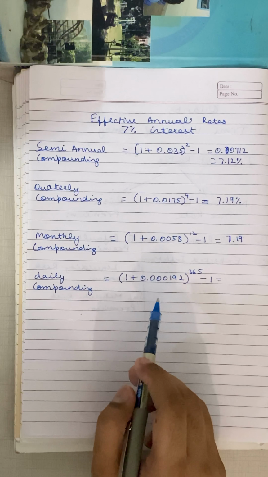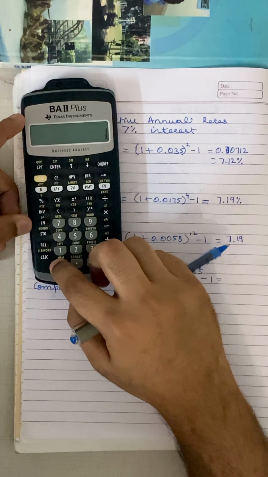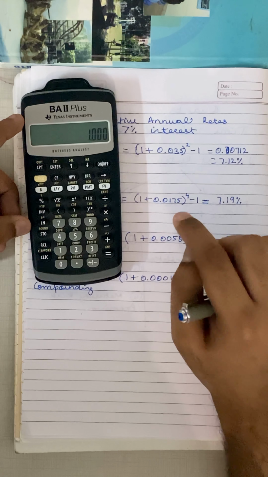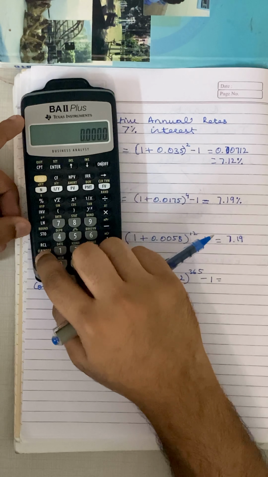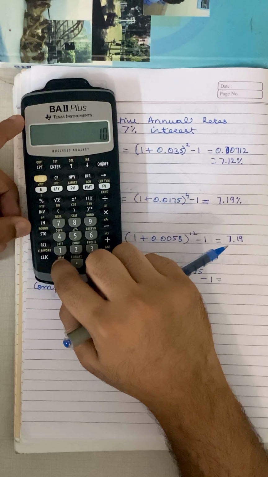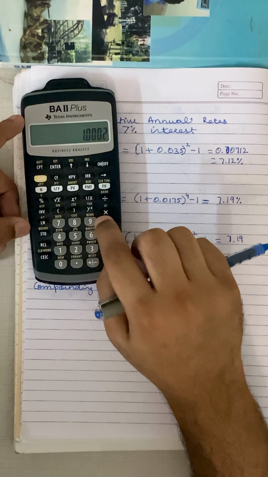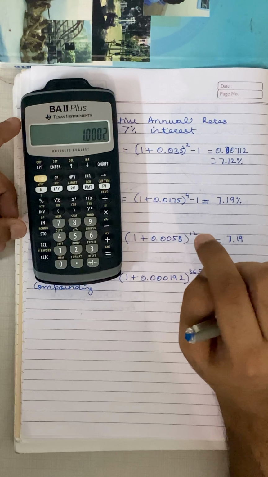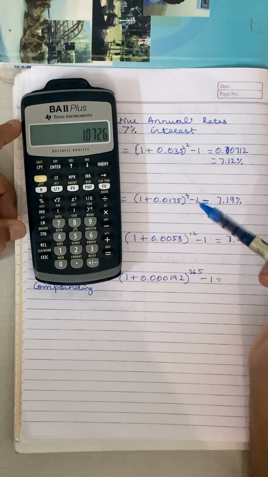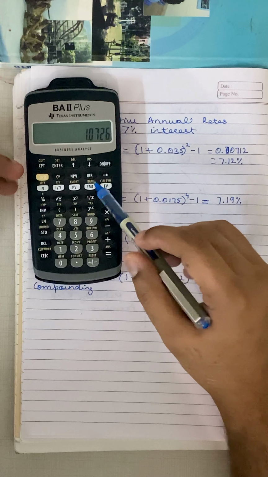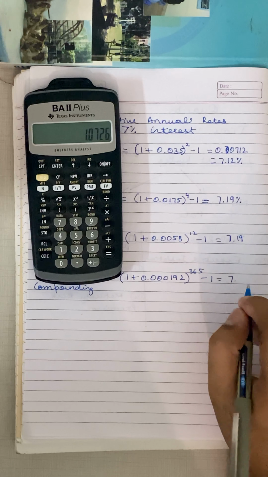Now that's daily compounding. 1.000192 to the power 365, around 7.26, but it's again taking my decimals up to 4 places, and it has calculated according to that.